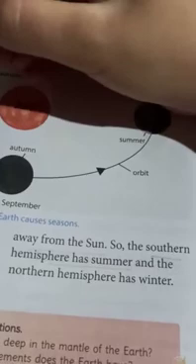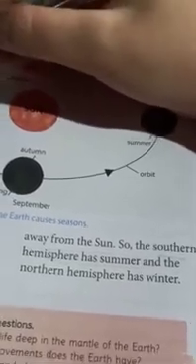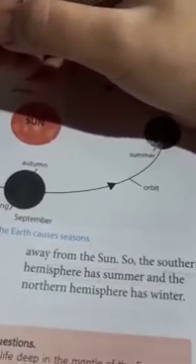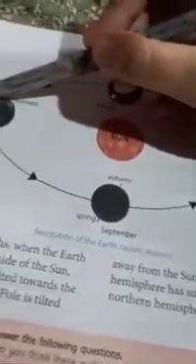It will be very hot. Whereas South Pole, since it is not tilted towards the sun, it will be winter there. Okay, it will be winter. Then at the same time, if the South Pole is tilted away from the sun, it will be cold.